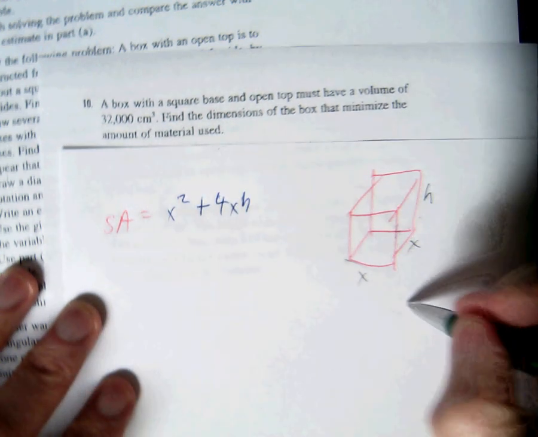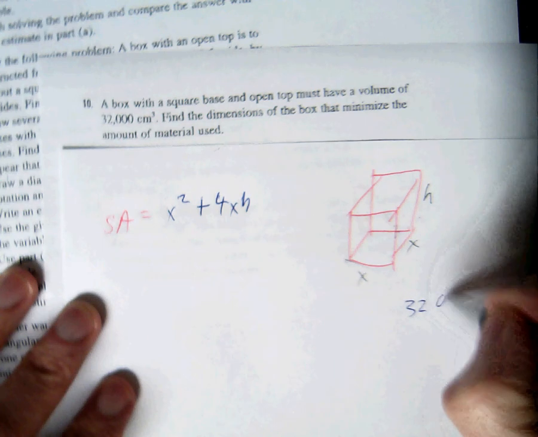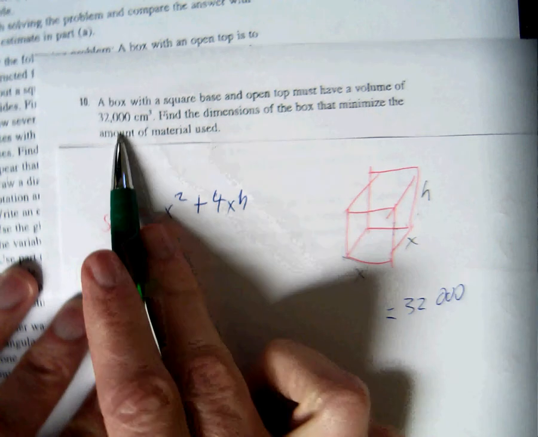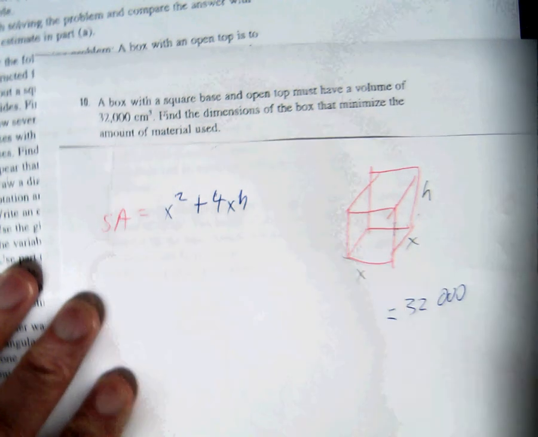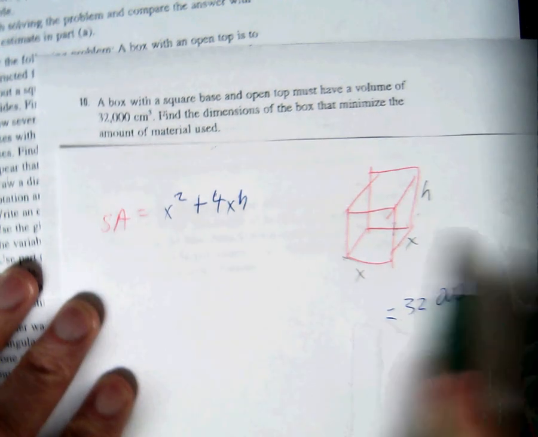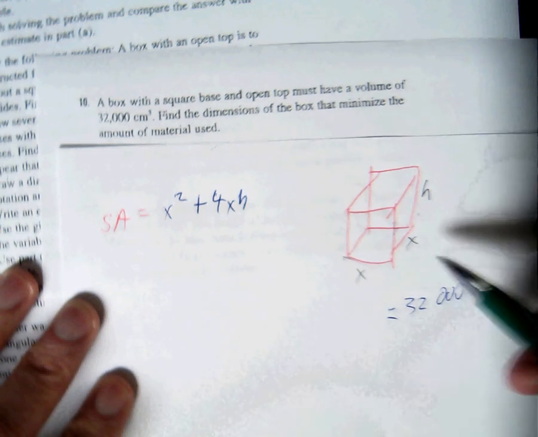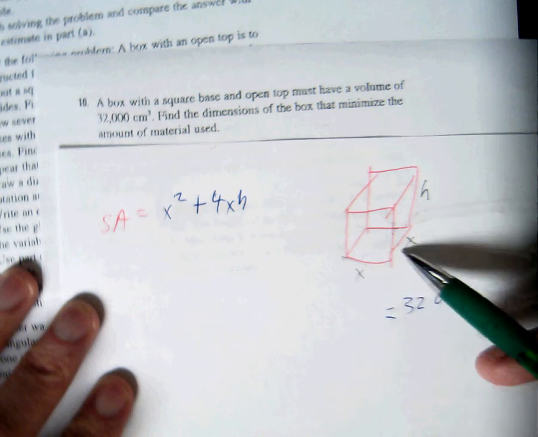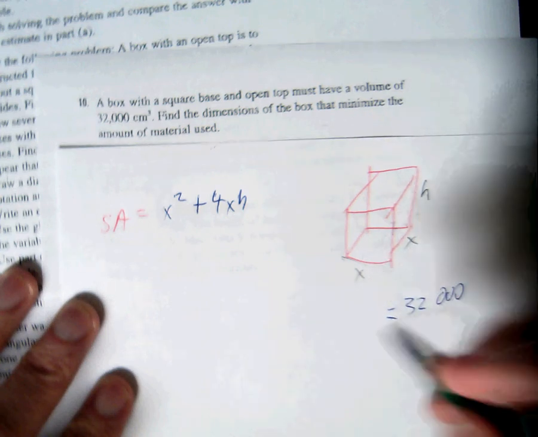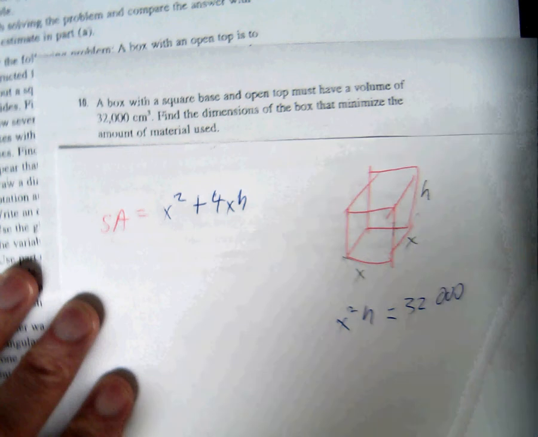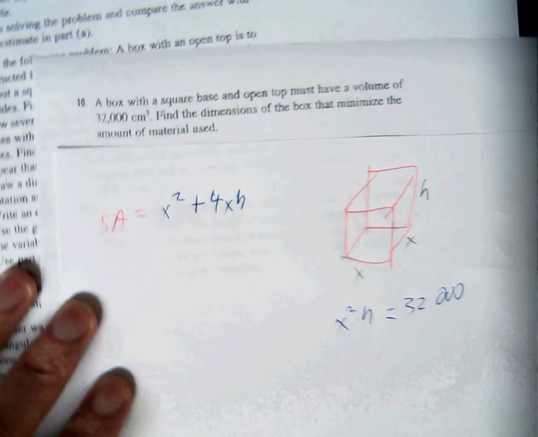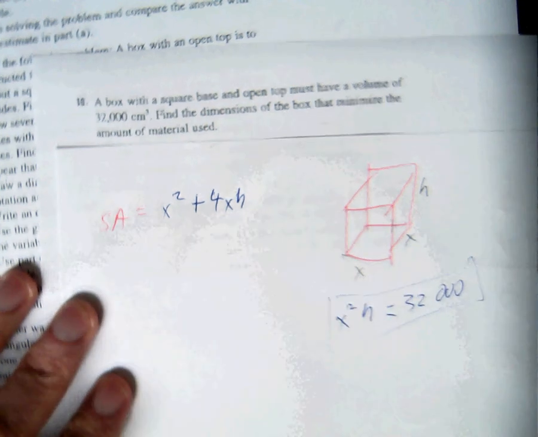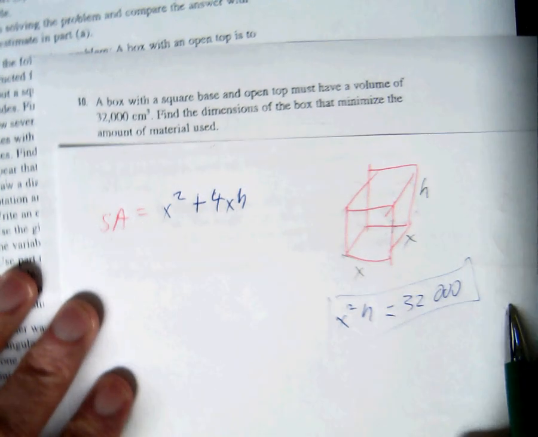So I'm going to write down 32,000. It says it's the volume, so the volume is 32,000. I need an equation that uses that 32,000. What's my volume? Volume of a box is length times width times height, so x times x times h gives me x squared h. So now I have my helper equation. I've got the equation I'm going to take the derivative of, and then I have my helper equation.